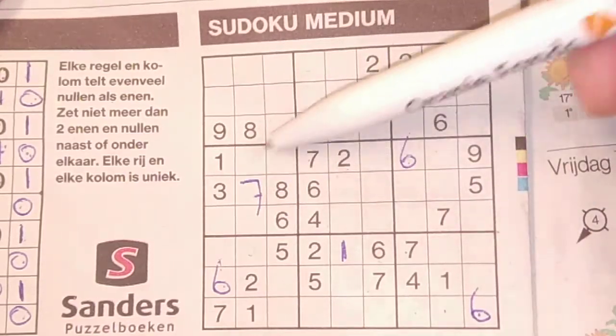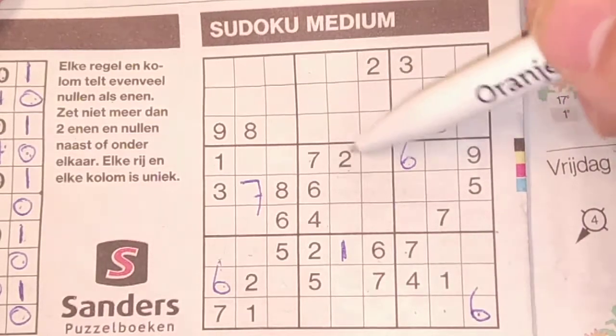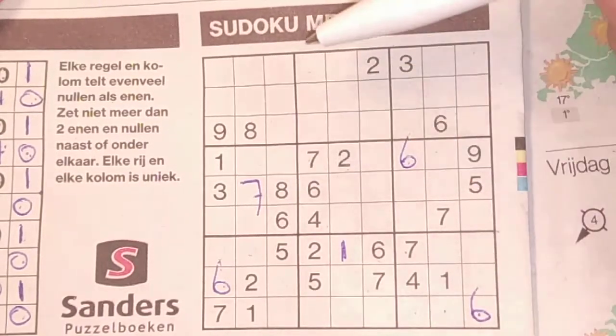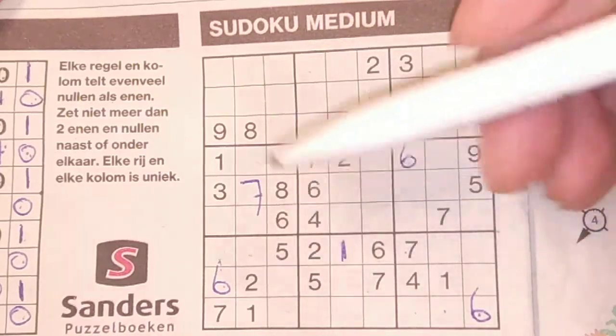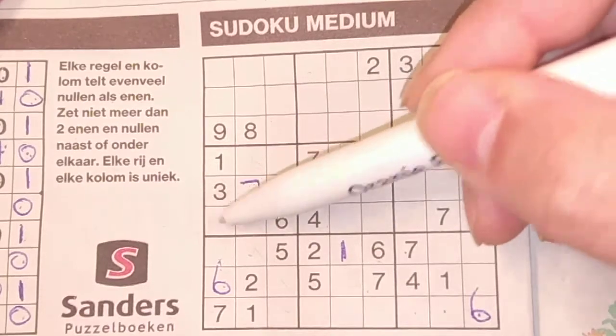In this big square, 4 missing numbers. One of the missing numbers is a 2. I see a 2 here, so no 2 in these two boxes. I see a 2 here, so no 2 in those two boxes. One box left for the 2, it should be this one.